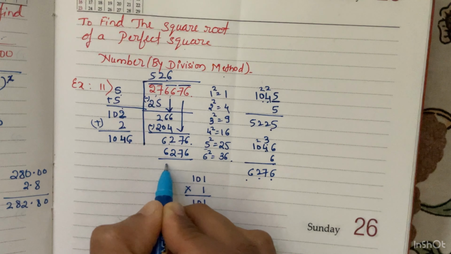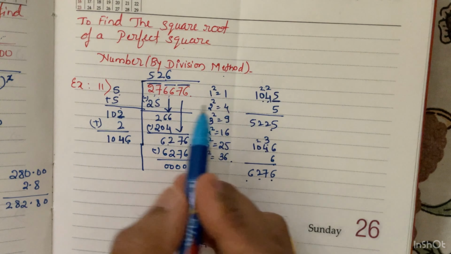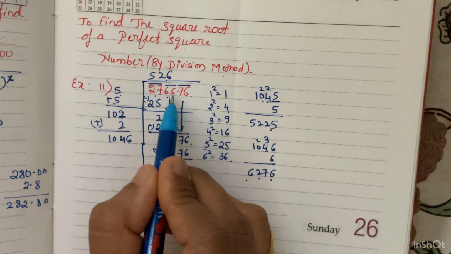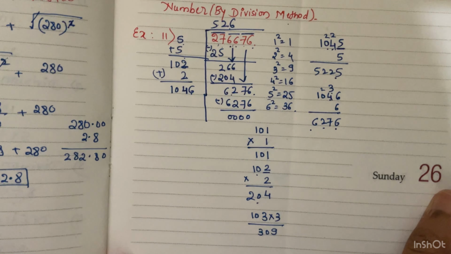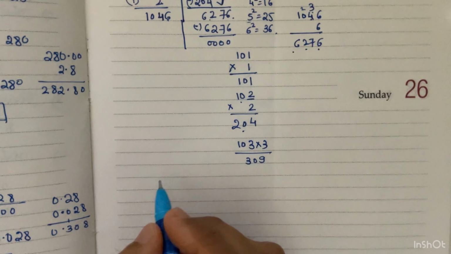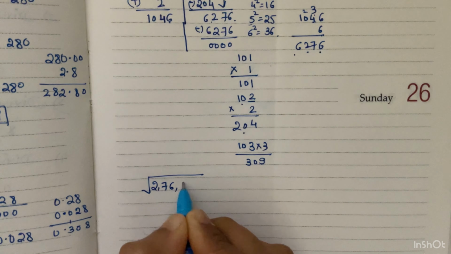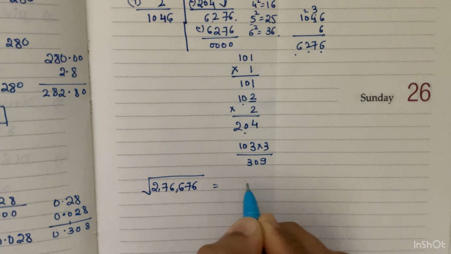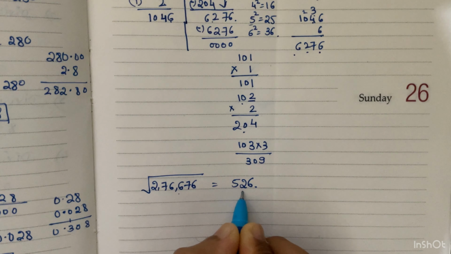6276. After subtraction, the remainder is 0. Hence the square root of 2,76,676 is 526. How are we going to write that? The square root of 2,76,676 is equal to 526. Its square root is 526.